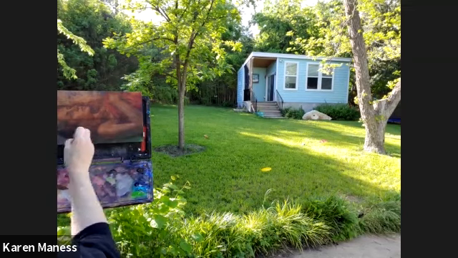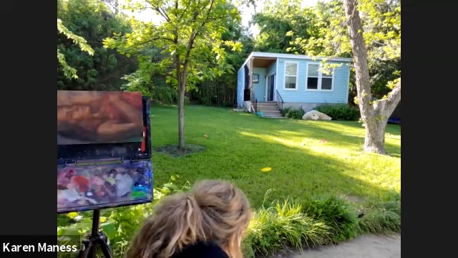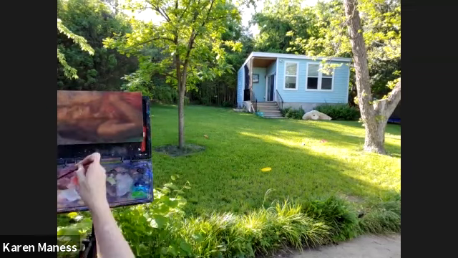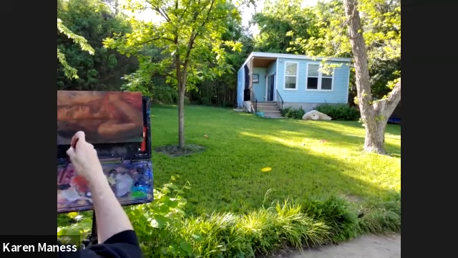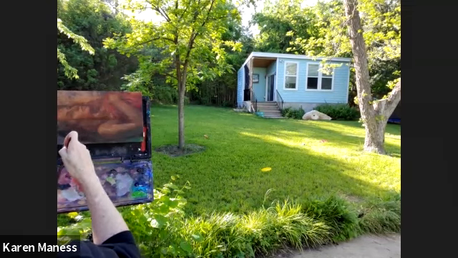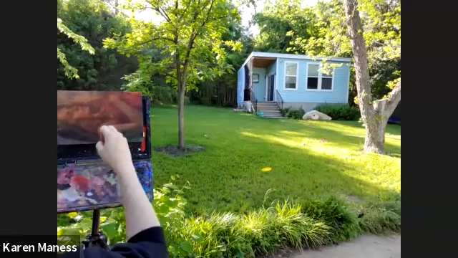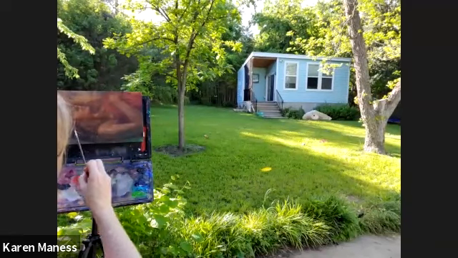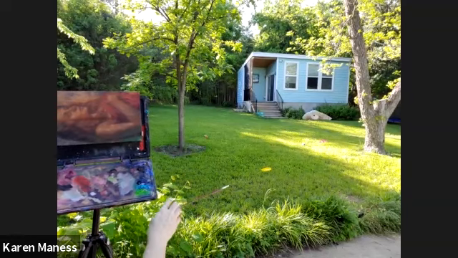Let's see how I'm going to divide this painting up. I'm going to start sketch laying this painting out a little bit, not committing to anything much at this point. If I don't like it, I will wipe it.